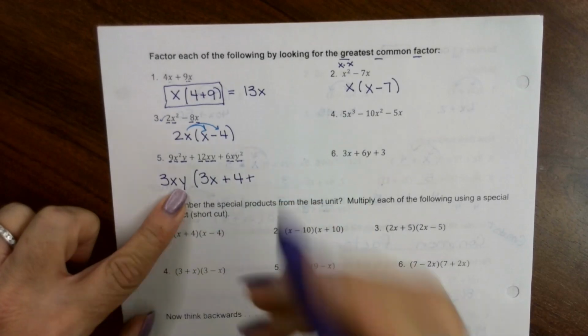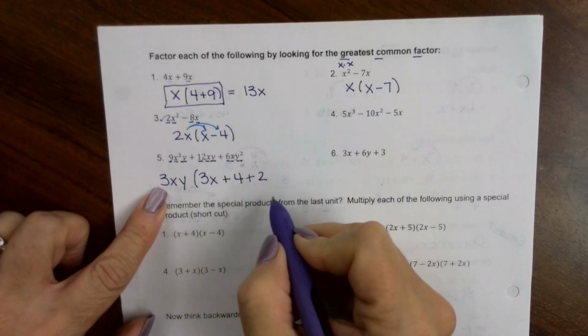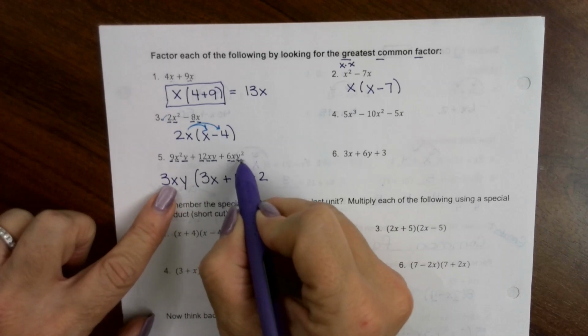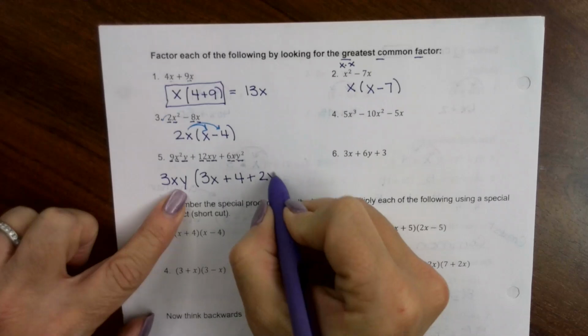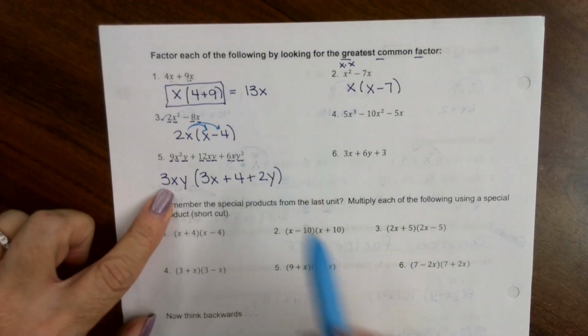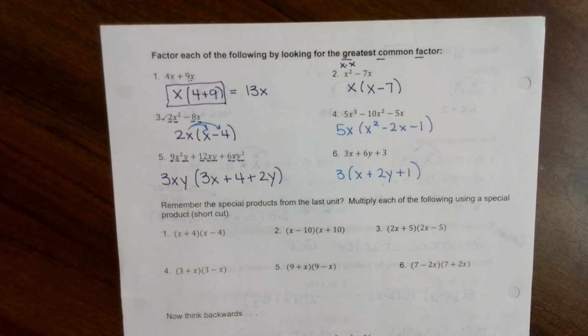Now I go to the last term. 3 times what is 6? 3 times 2 is 6. I needed 1x, I pulled out 1x. I need 2 y's, but I only pulled out 1. So I'm going to add a y here. Okay, and then again, as always, I would tell you to go back and distribute and check. So go ahead and pause the video and do 4 and 6.